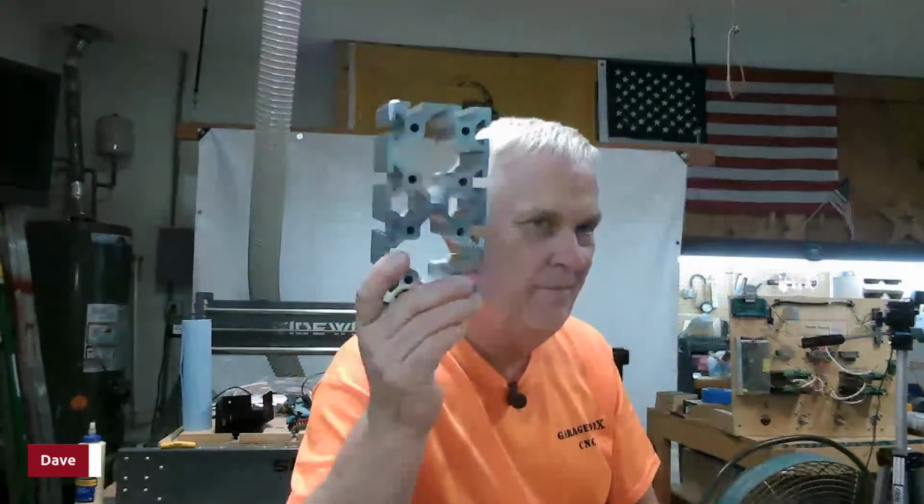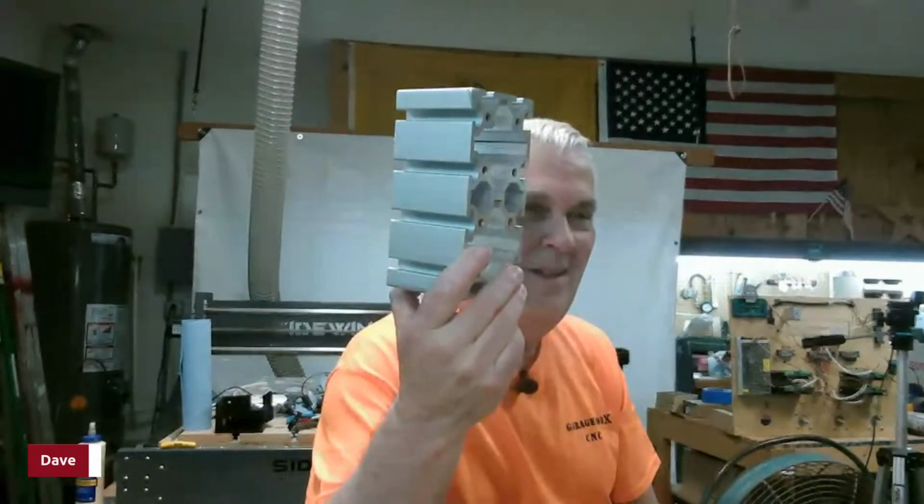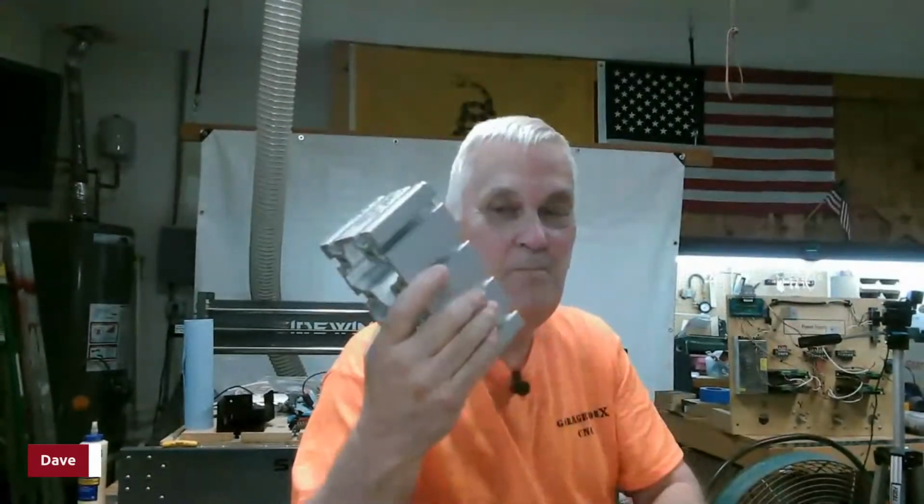But this is what I cut off of that $421 piece of aluminum. Well, that's a big chunk of aluminum, isn't it? Well, yeah, and I'm going to tell you, Paul, it came in, and I dreaded cutting it for about 2 days.